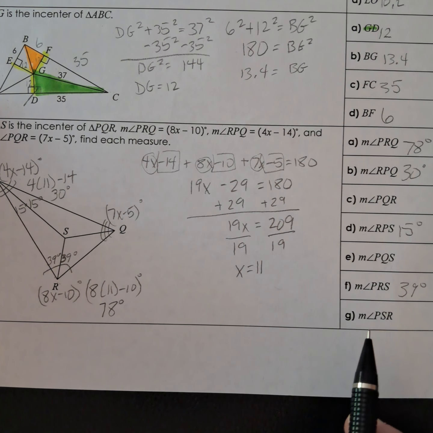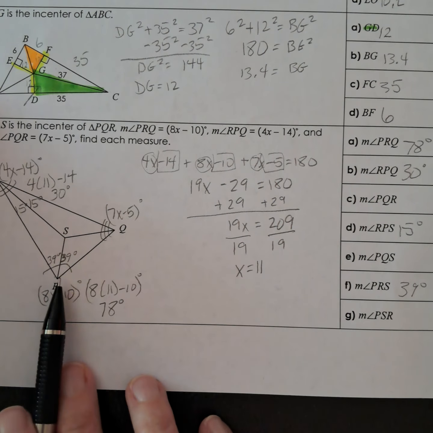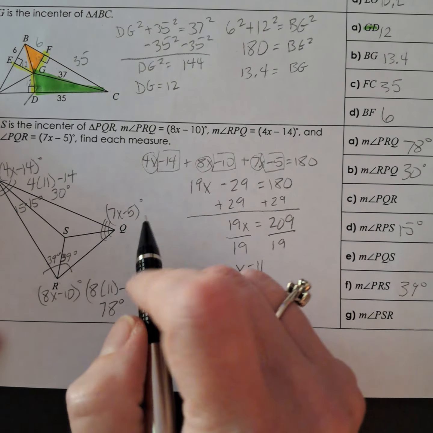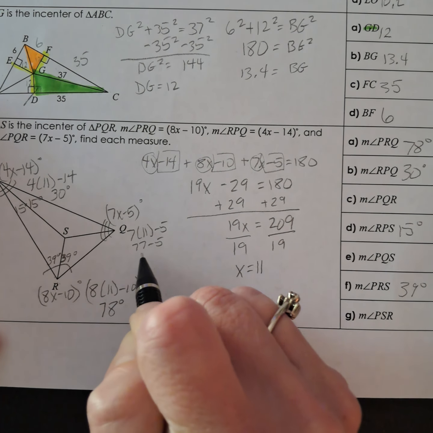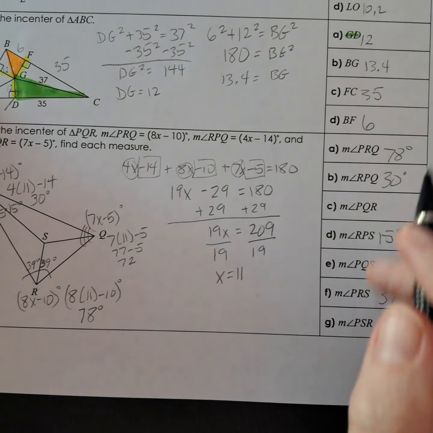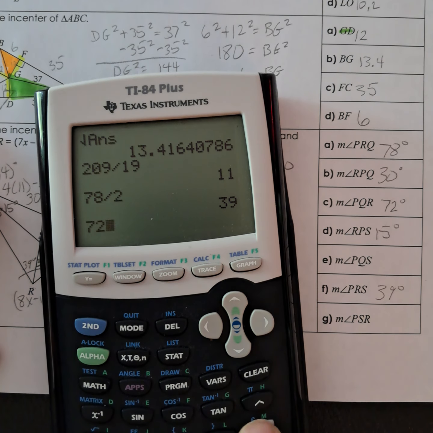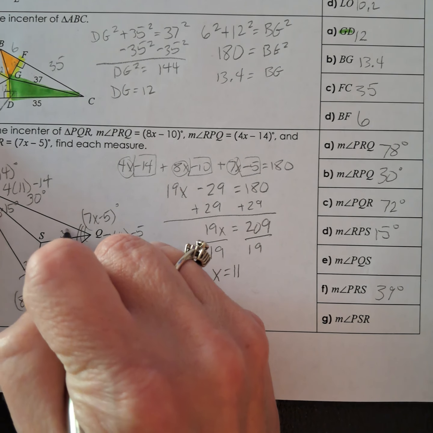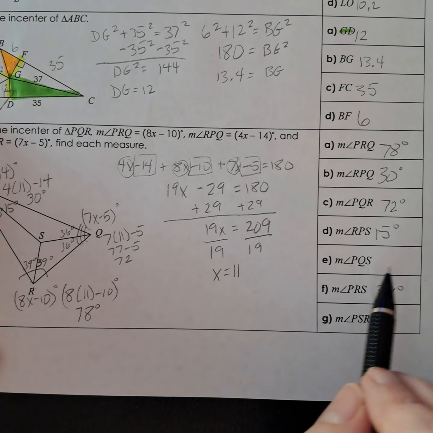Next up, we find PQR. That means I'm going to take my 11 and plug it into the 7x minus 5. So 7 times 11 minus 5. Well, 77 minus 5 is 72. Now, when I split 72, each one of those is going to be 36 degrees. So PQS will be 36.